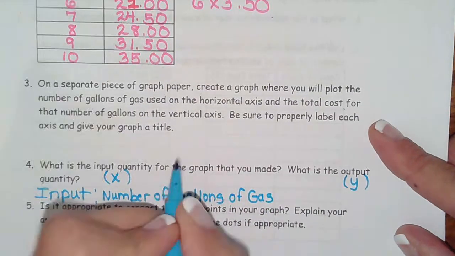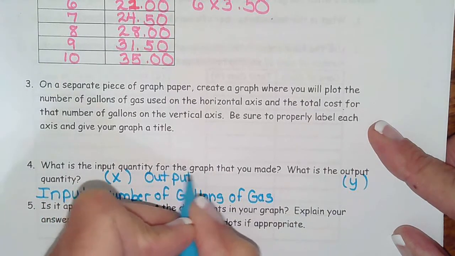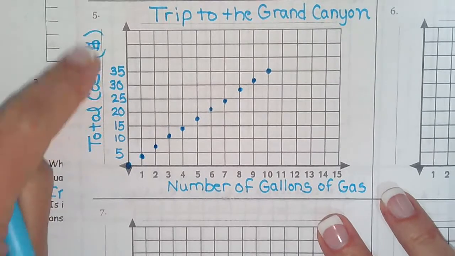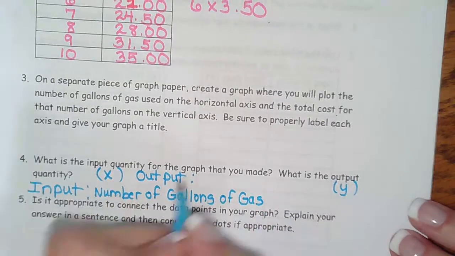What is the output quantity? So look on your graph, total cost in dollars, or look on your T-table, output is the Y, total cost in dollars.